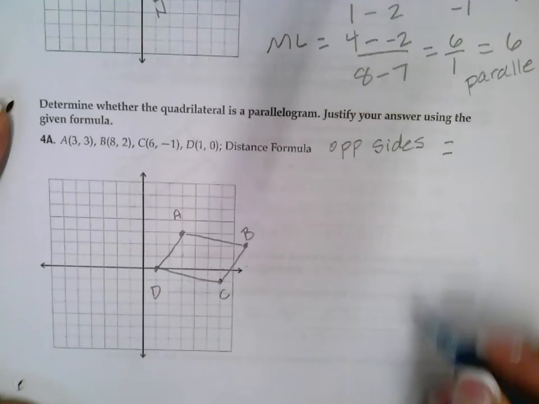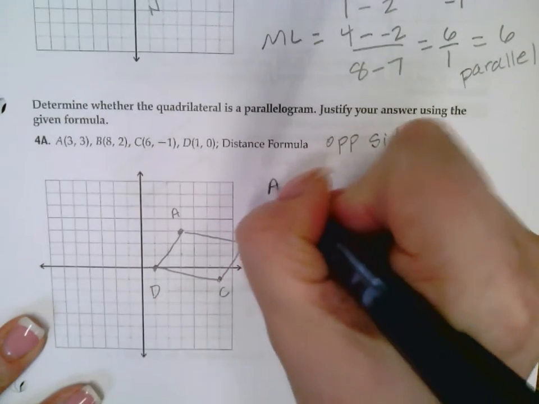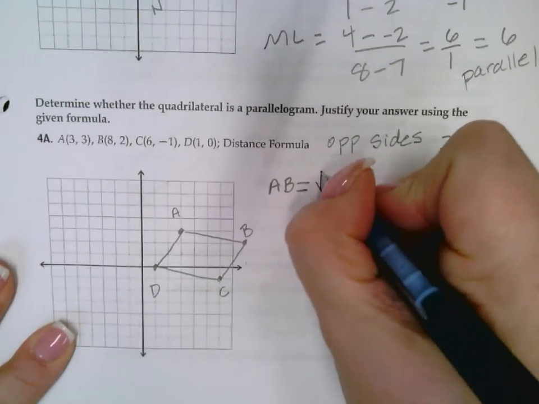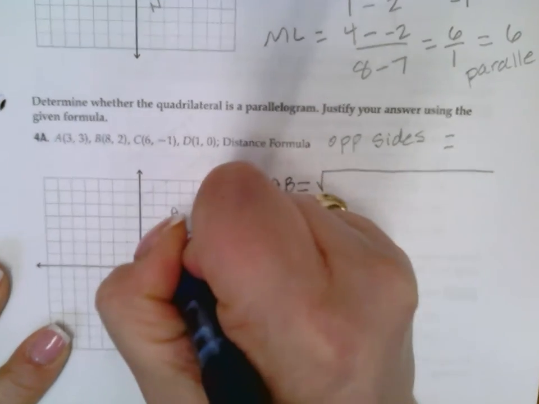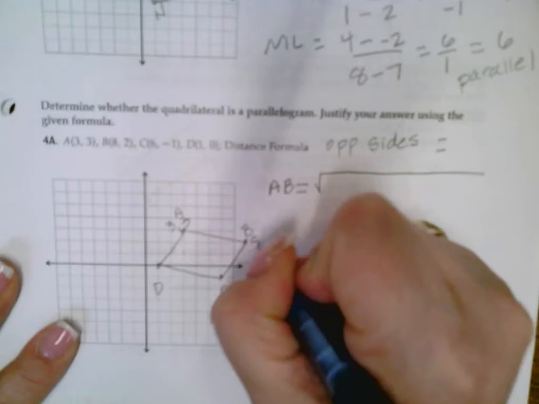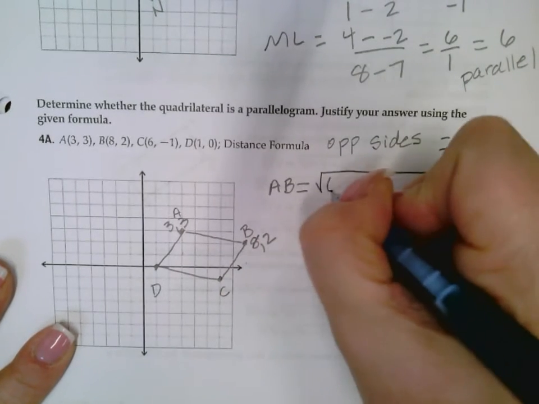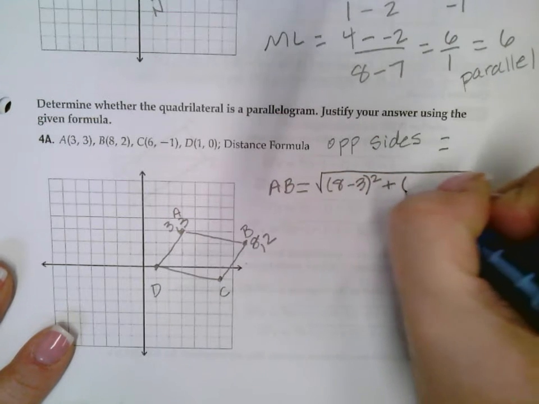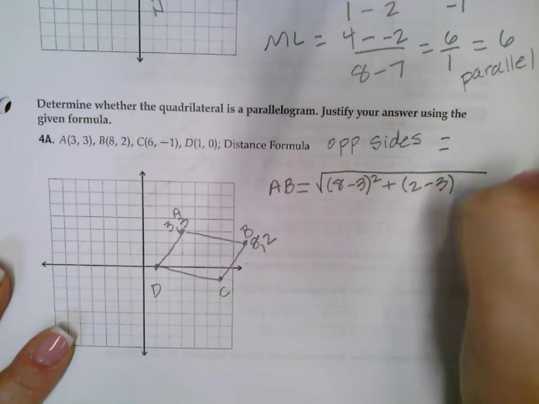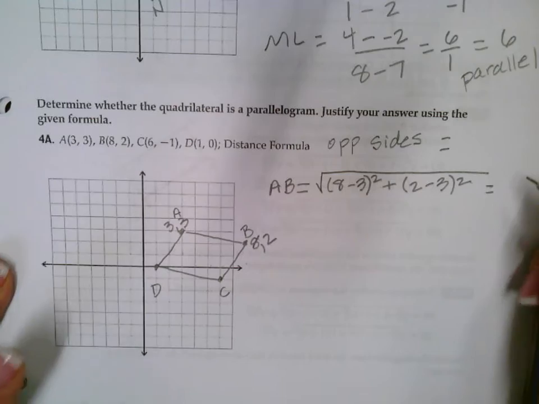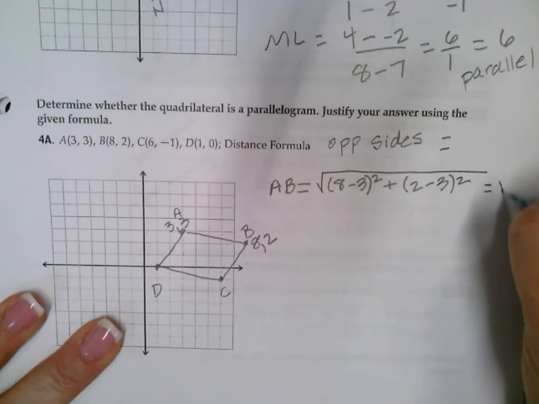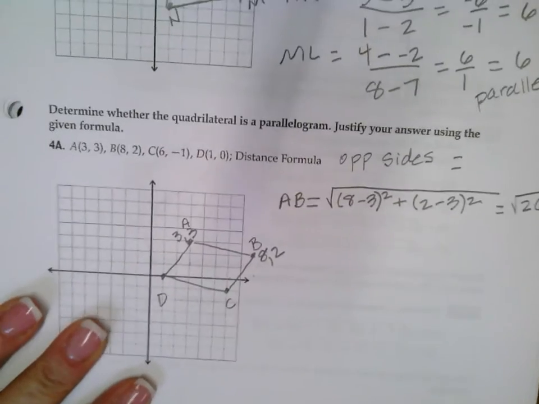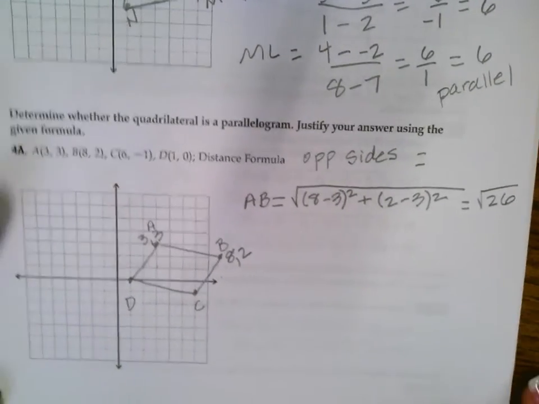Okay. So if you look at the distance for AB, okay, so A is 3, 3, B is 8, 2. We're going to have 8 minus 3 and 2 minus 3, and that's going to be 5 squared plus -1 squared, square root of 26. Let me shove this over just a little bit for you there.